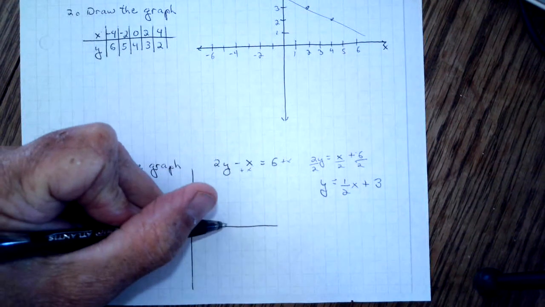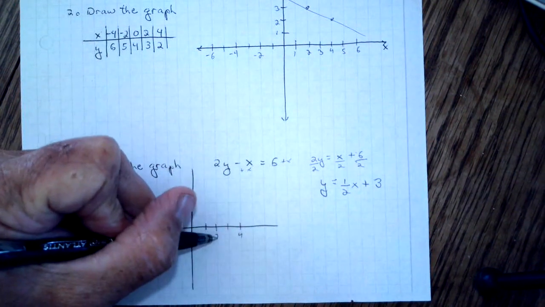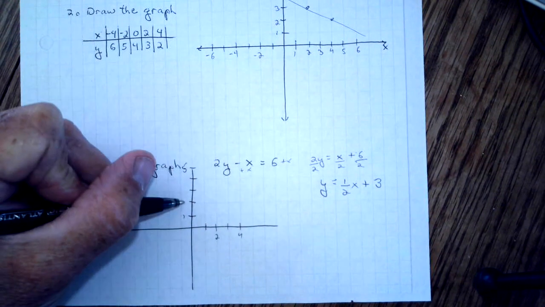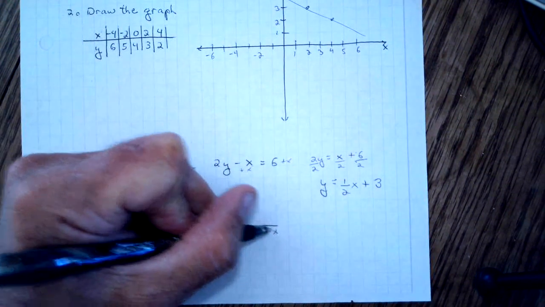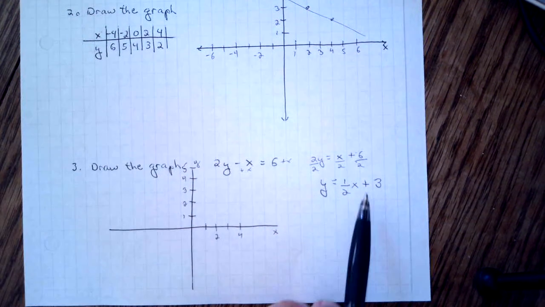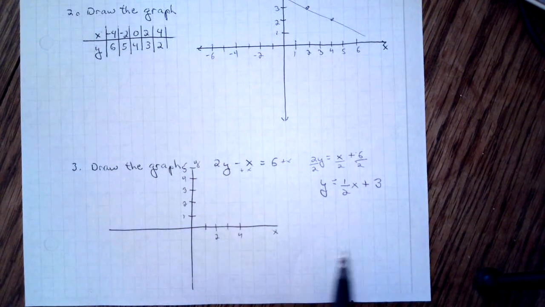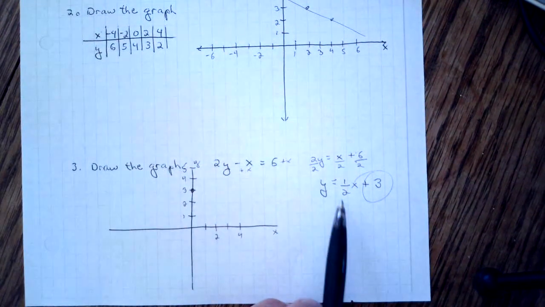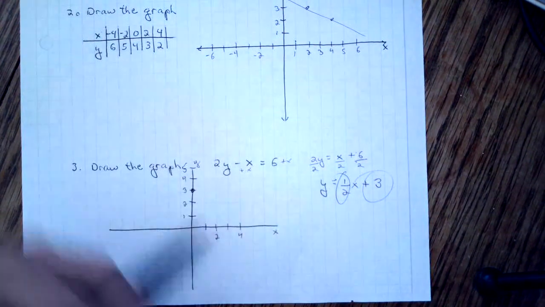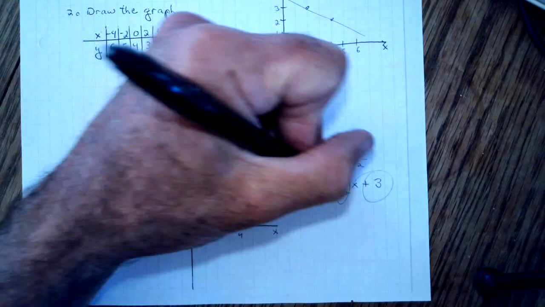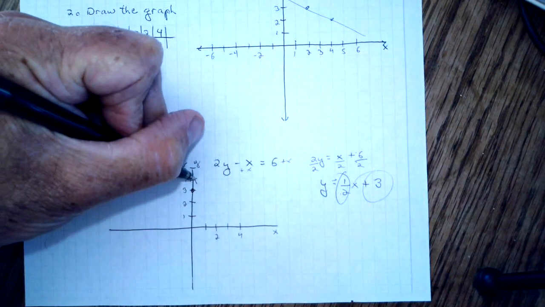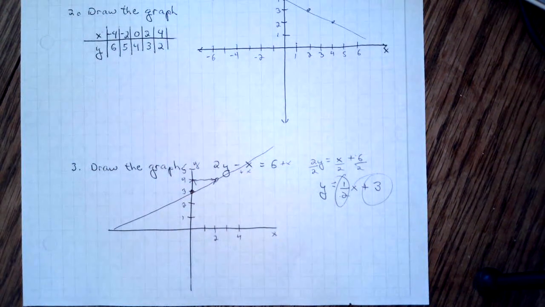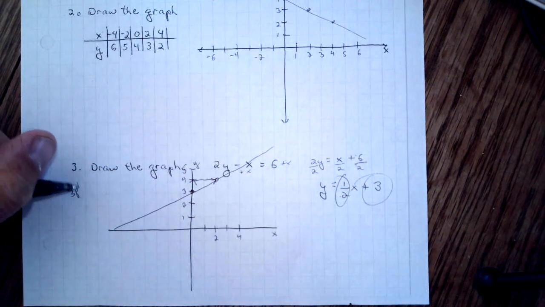So 1, 2, 3, 4. We'll go by 2's here. 1, 2, 3, 4, 5. Here, these are the x's, these are the y's. So I'm going to do y equals 1/2 x plus 3. What I'm looking for is, do you understand that is the y-intercept? You make a dot. Then that is the slope. Rises 1, runs 2. 1, 2. Make a dot. That's your graph. And that's worth 3 points.